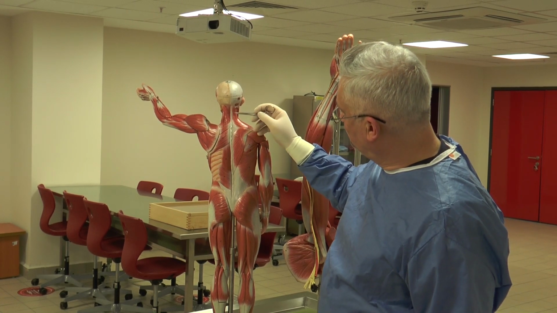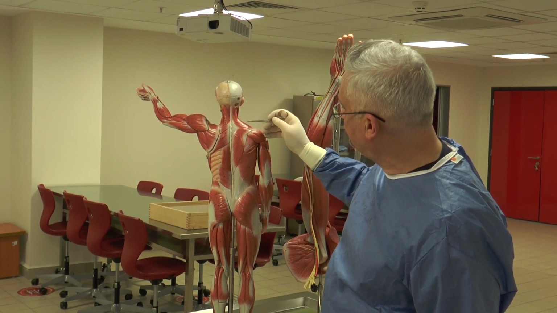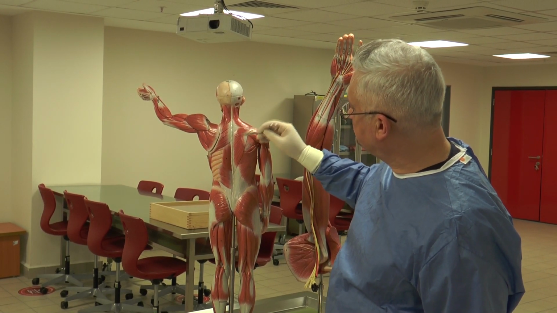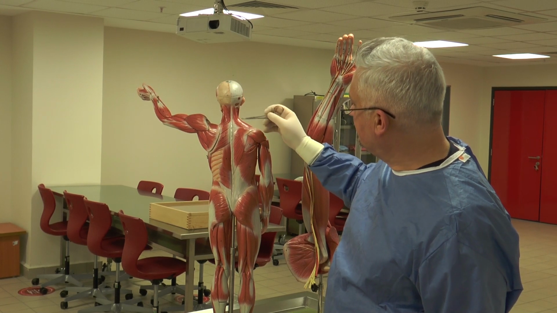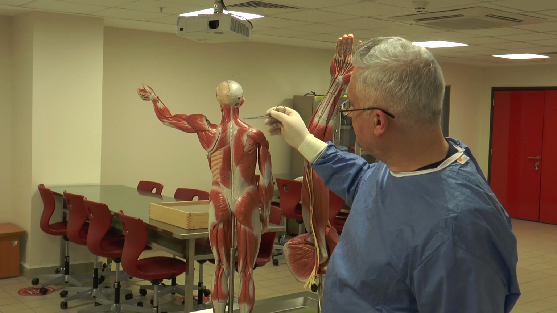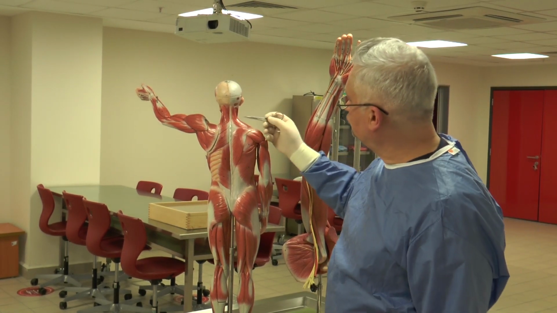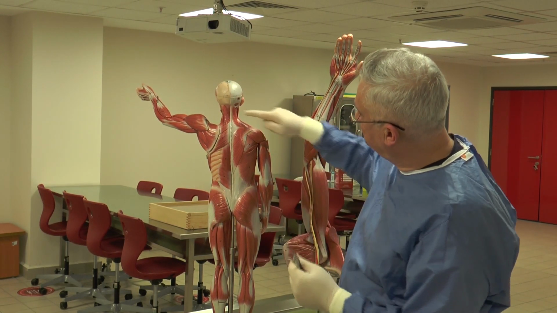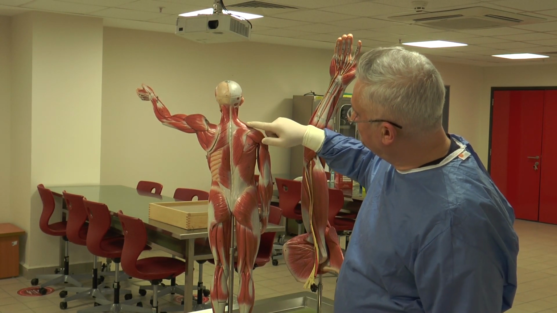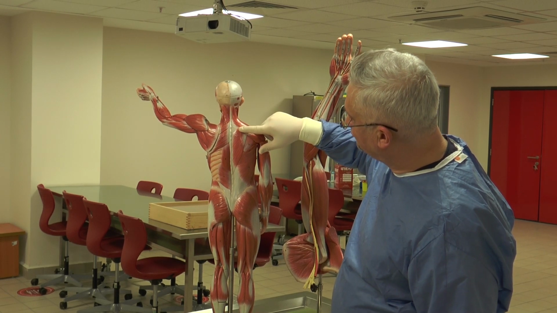So we have three heads: the upper head, the middle head, and the lower head, or superior, middle, and inferior head of the trapezius, as you can see, and the muscle fibers have multiple directions. The superior head goes this way, and the middle head goes this way, horizontal.